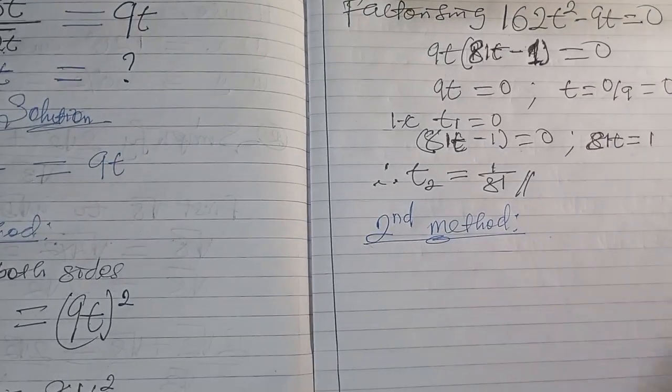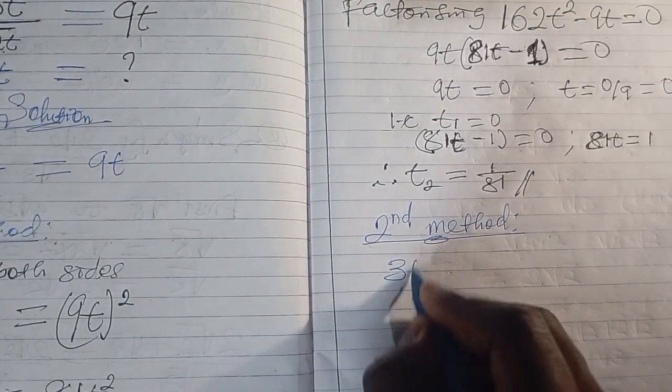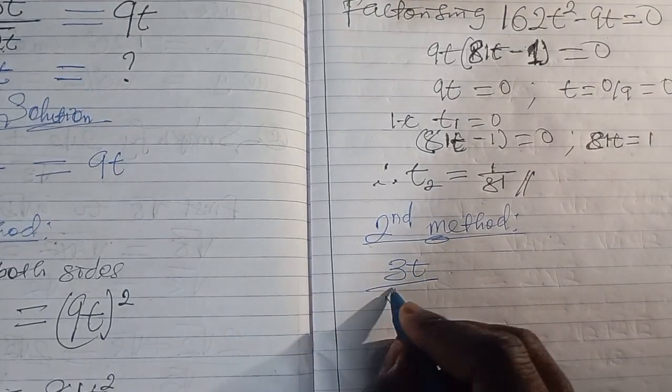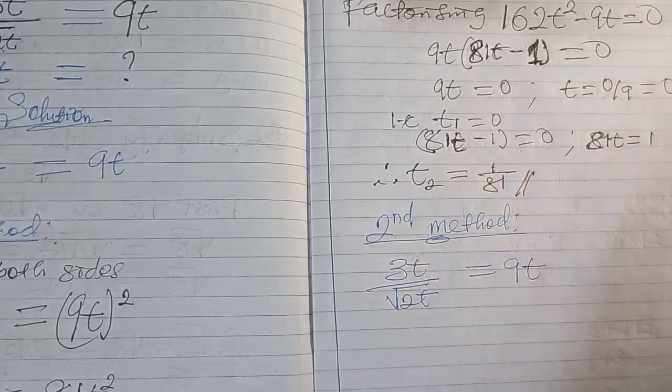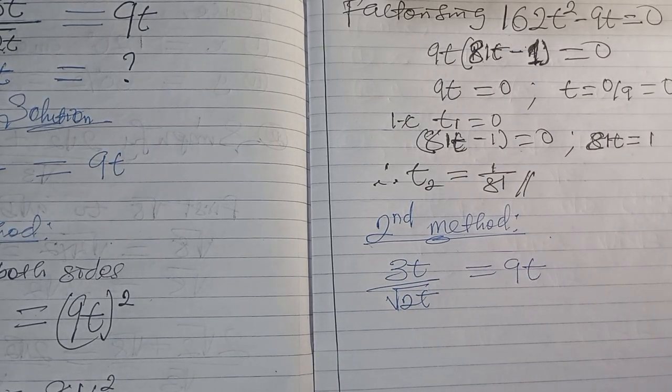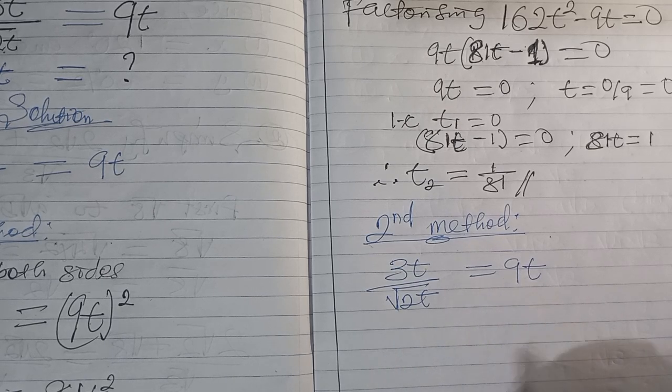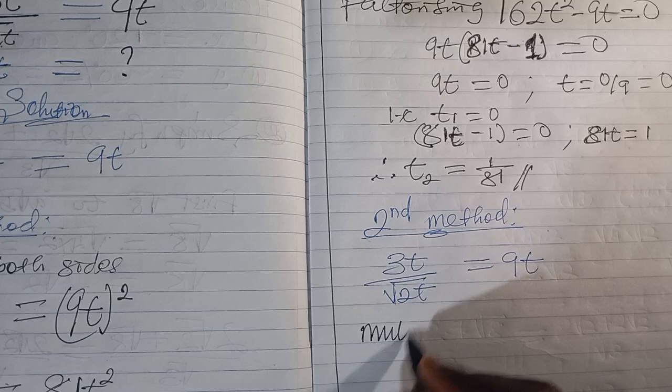Let's check the second method. Pay attention. You have 3t divided by root 2t is equal to 90. We are going to multiply root 2t divided by 90 to both sides.